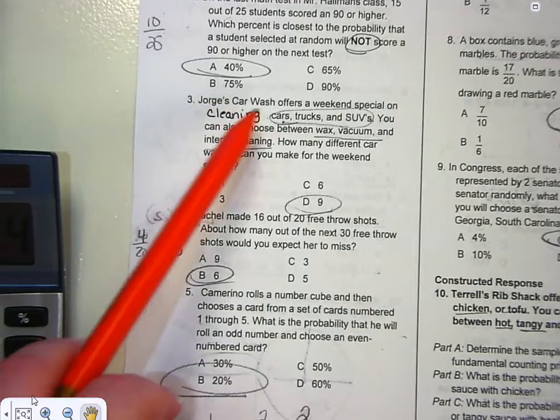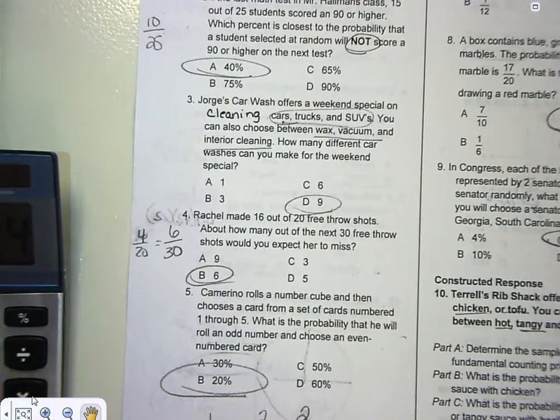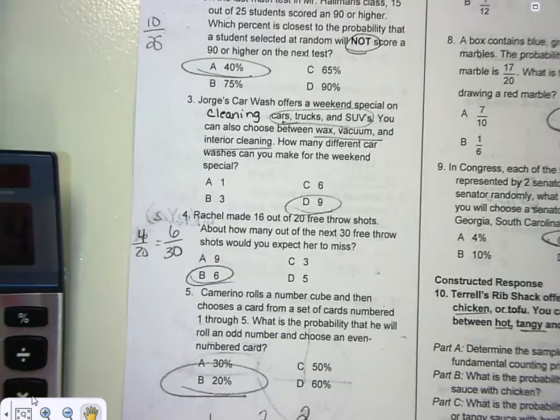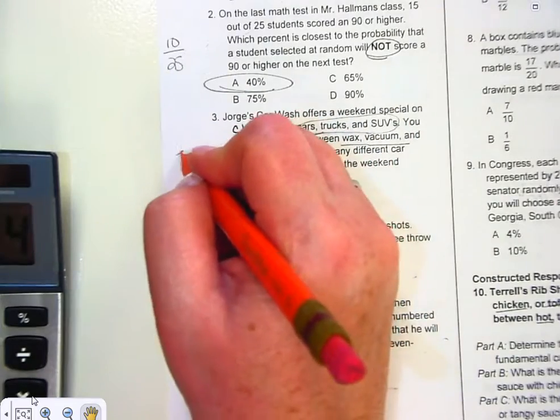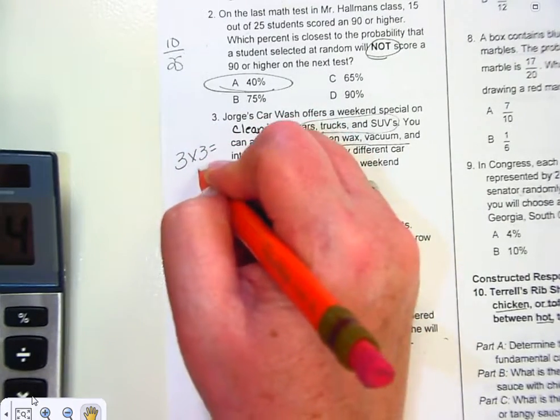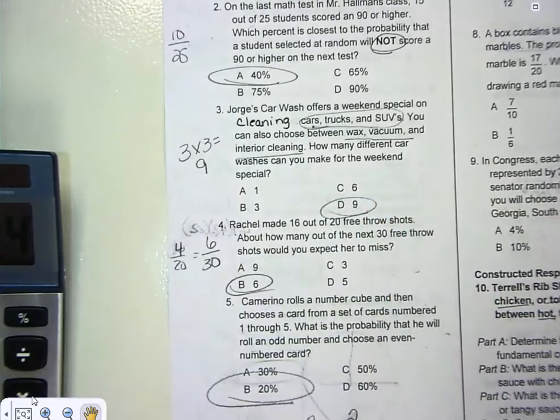That is 3 different types of cars. You can also choose between wax, vacuuming, and interior cleaning. 3 services offered. How many different car washes can you make for a weekend special? So 3 different kinds of cars times 3 different services equals 9 total. Your answer is D.